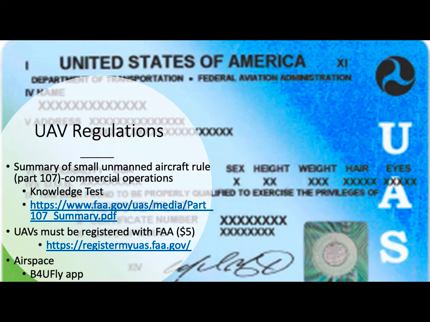I'm just going to briefly say that for using it for commercial purposes, we have to have a license to fly. And all drones have to be registered with the Federal Aviation Administration if they're over 0.2 pounds. So pretty much all drones have to be registered. It's $5 to register them, and I think $150 to take the knowledge test for commercial purposes.